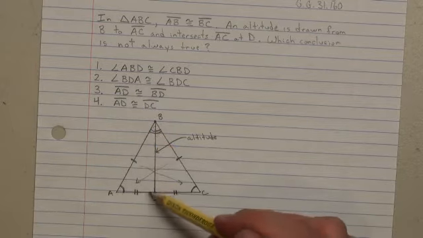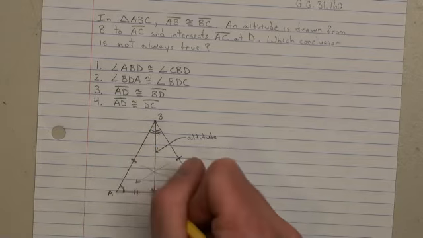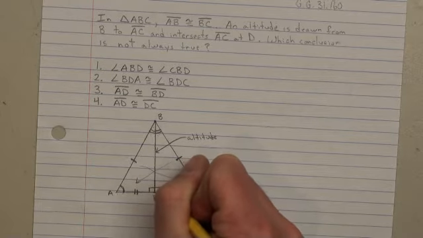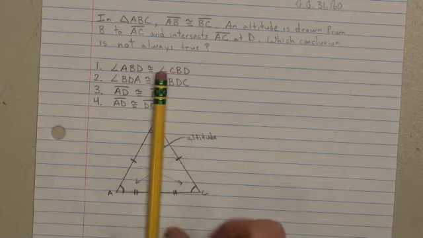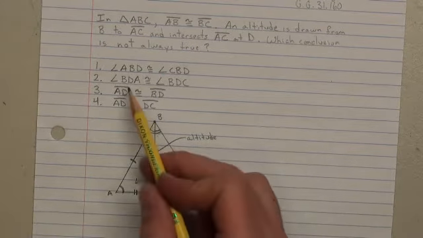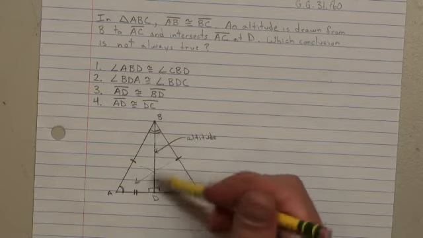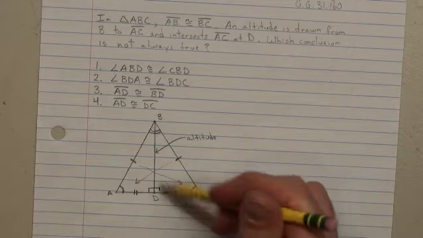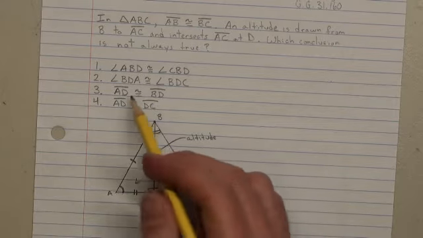BDA, by the way, this is a 90-degree angle, right? And so is this one over here. That line comes straight down to the ground, forms a 90-degree angle. So this says angle BDA is congruent to angle BDC. Well, that's true. They're both 90 degrees.